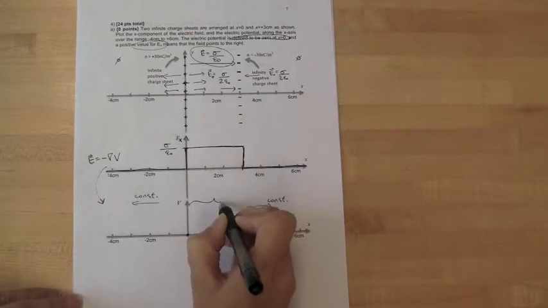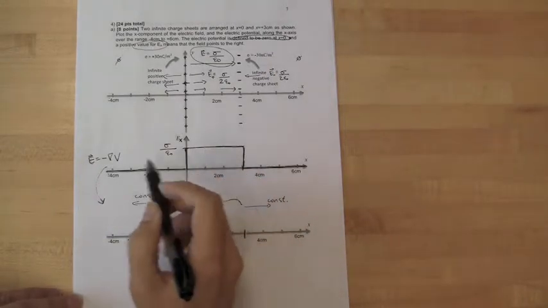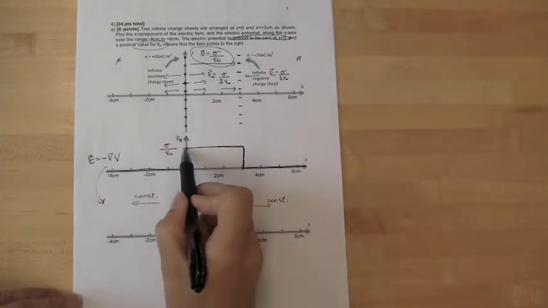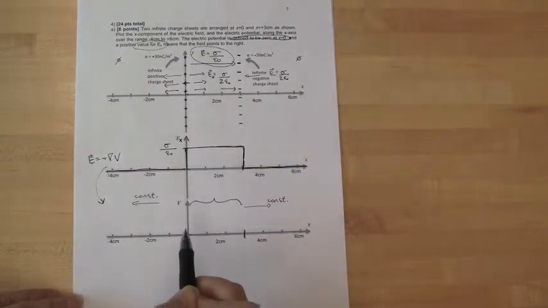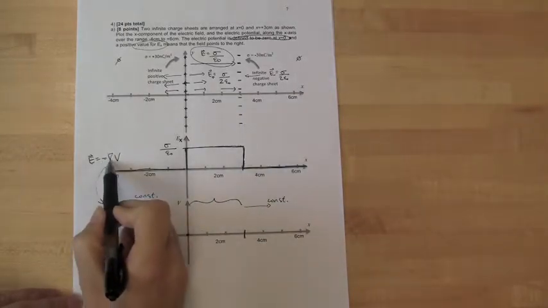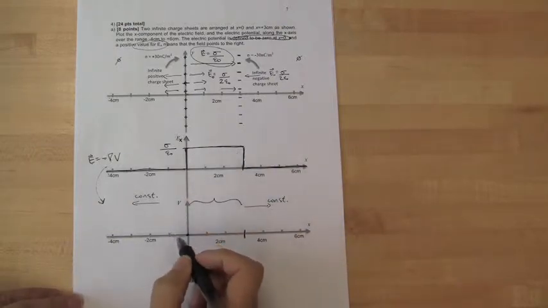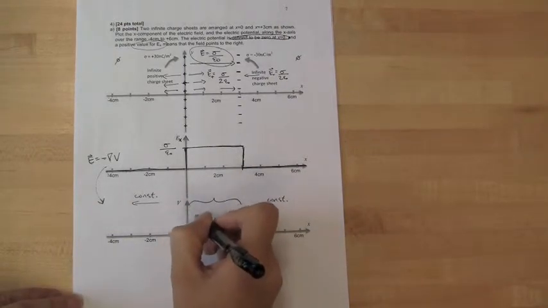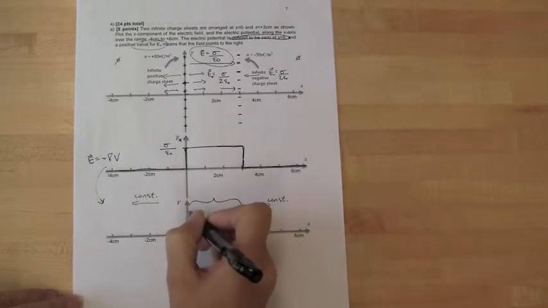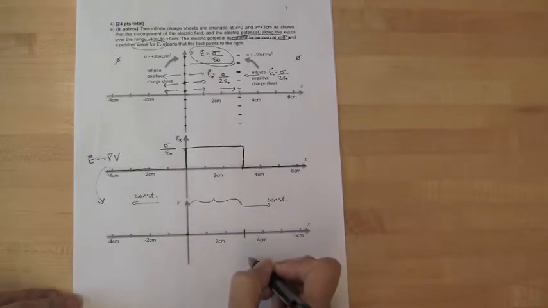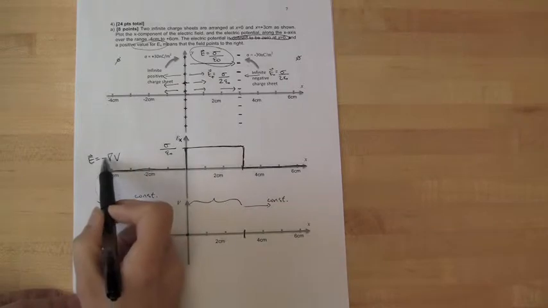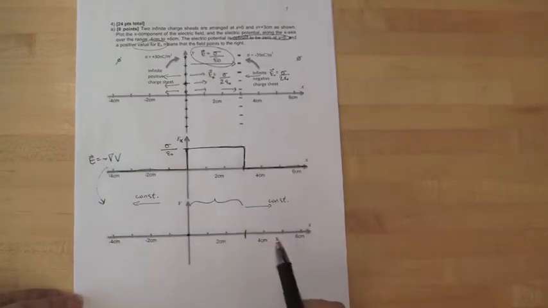And then in between, we have something whose negative slope gives us a positive constant. If the negative slope is a positive constant, we have something that's linear and decreasing. If it's decreasing like this, then the slope is negative, and the negative slope is a positive constant.